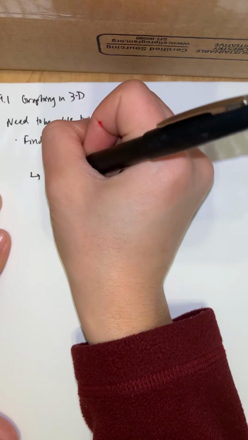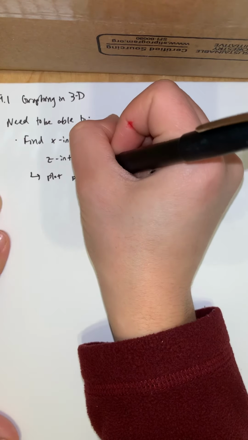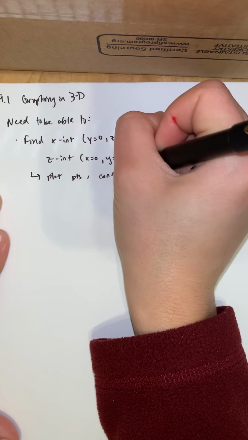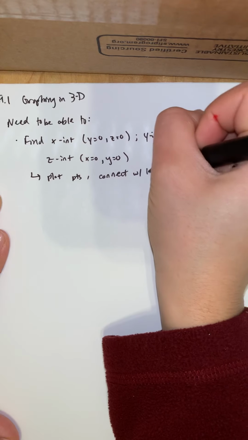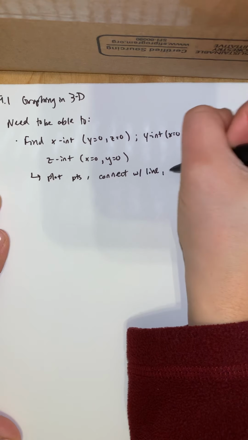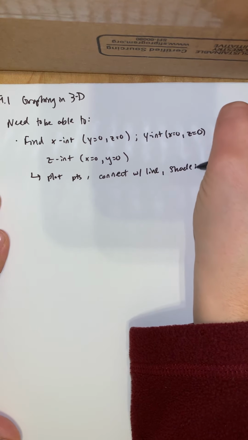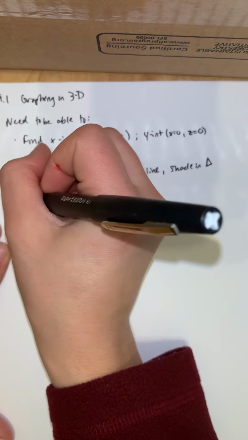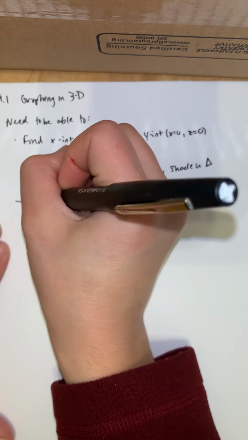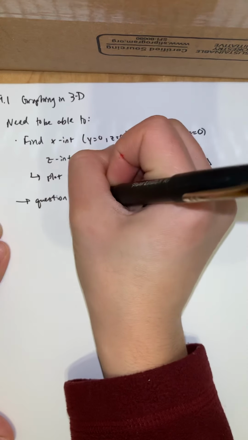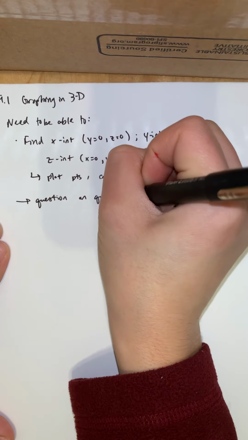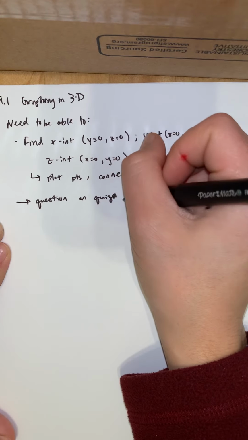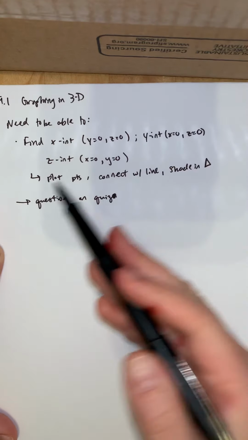You may then be asked to plot points, connect with a line, and shade in the triangle. Okay, this was a question. You can see an example of a question like this on the quiz. I forget which week it is, but if you look through the quizzes I have posted, there's definitely a question on plotting this.